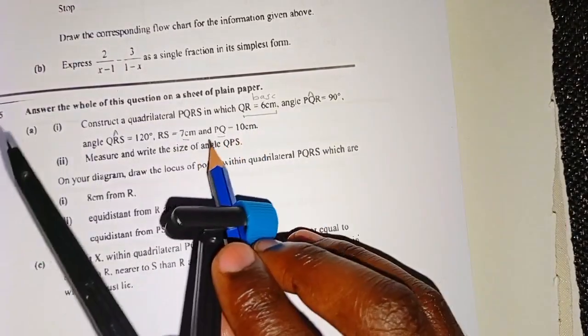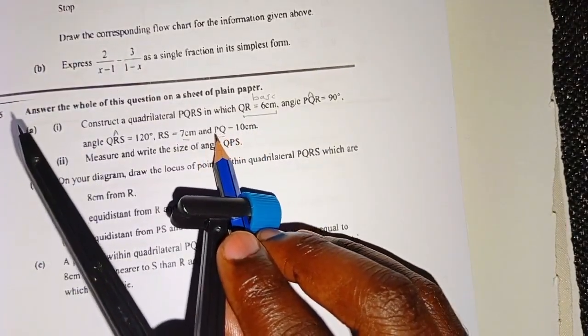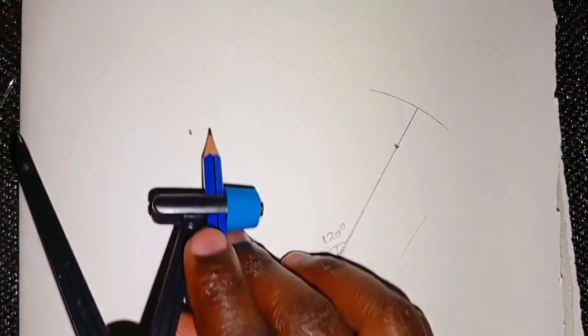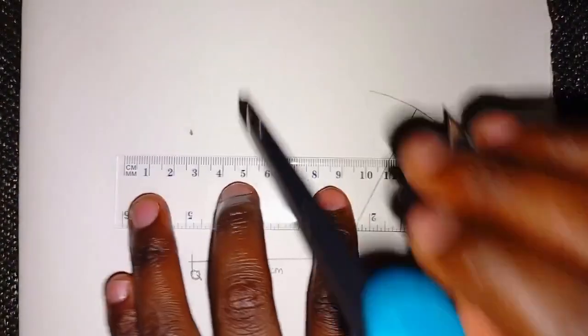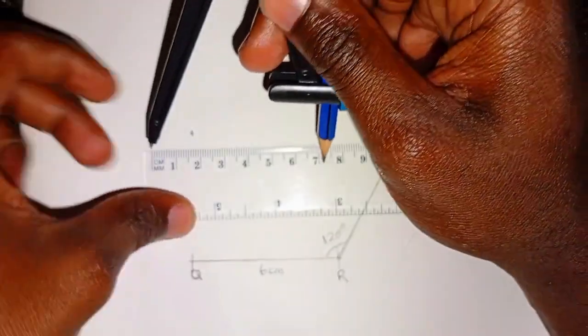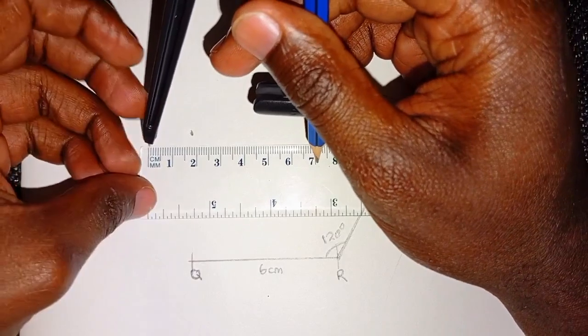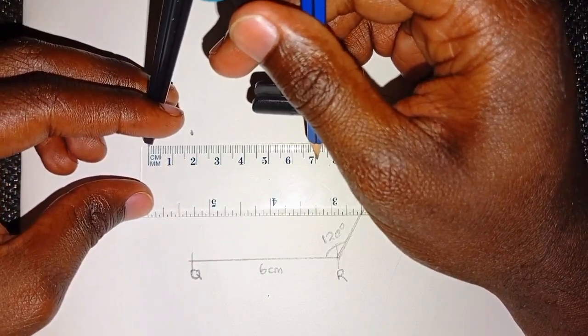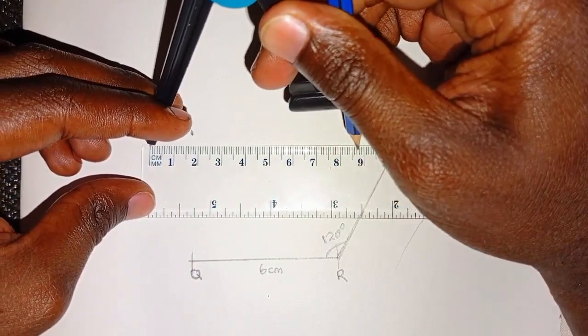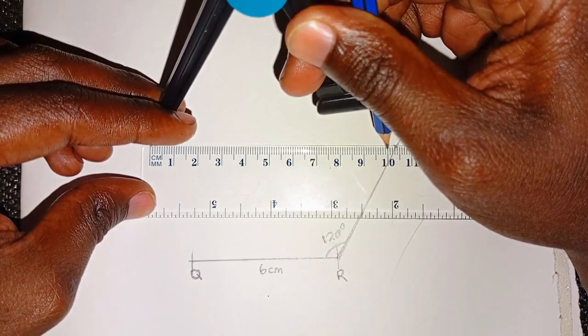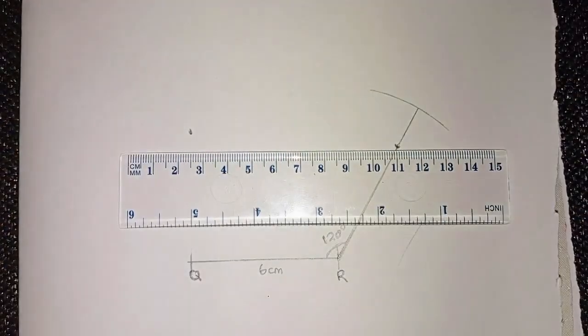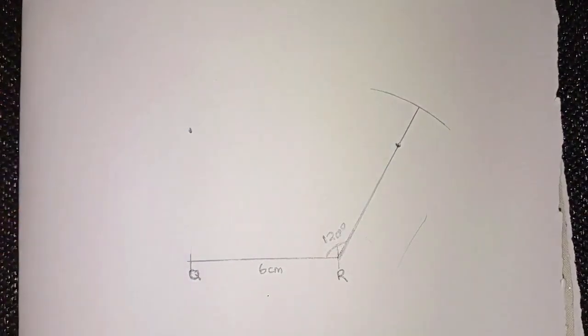And then the other thing here says PQ is 10. So we don't know where P is, but we can stand on Q and measure 10. All we know is that P is somewhere here, because we have Q. So the same thing here. You make a radius of 10. So from there to where is 10? 10 is here. Perfect. So you stand on Q.